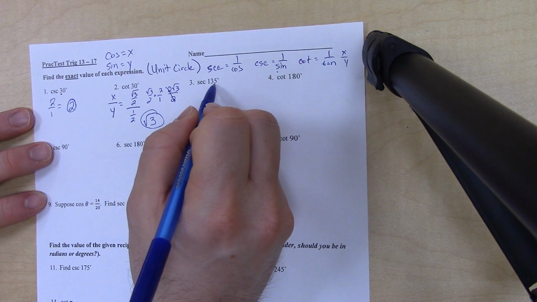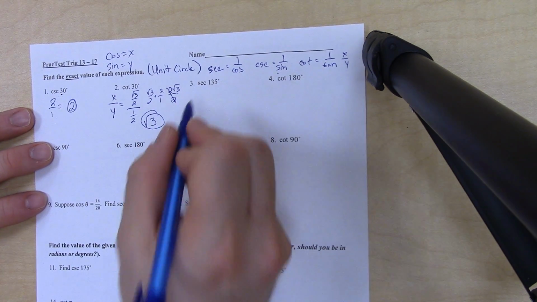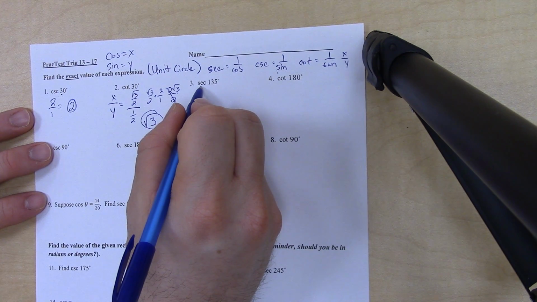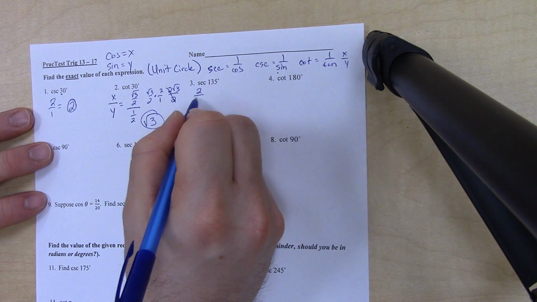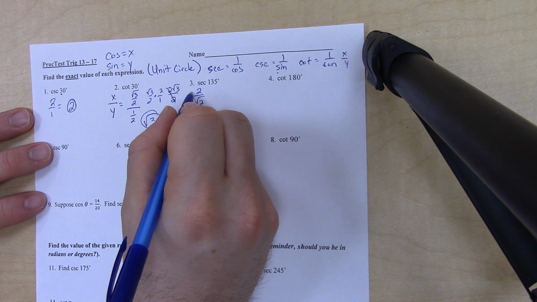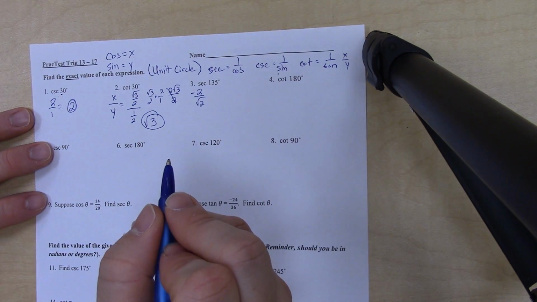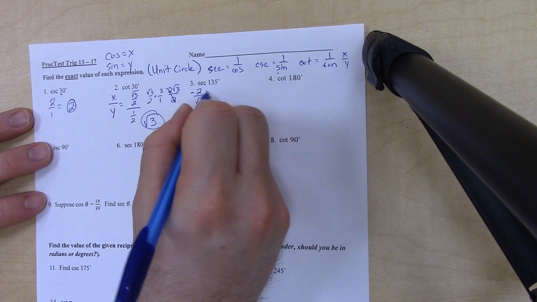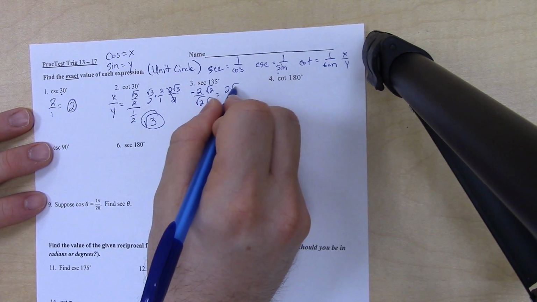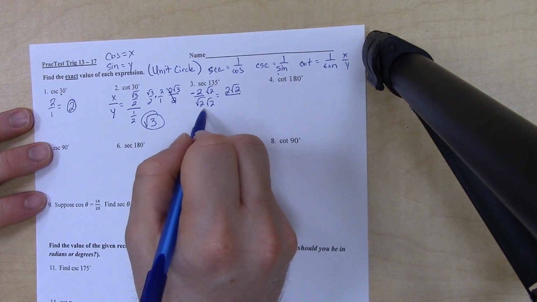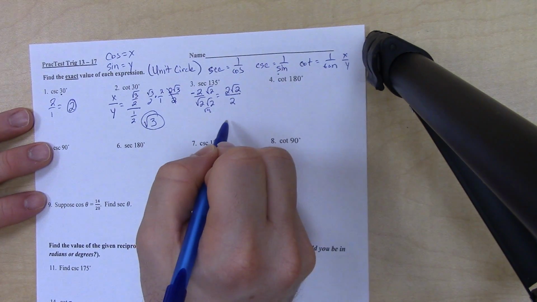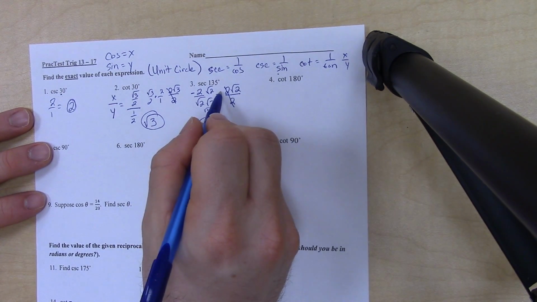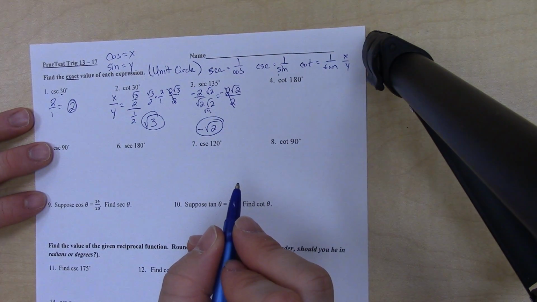Secant of 135. Go to 135 on your unit circle. You'll see the cosine value is negative square root of 2 over 2, because it's secant, so I just flip it. 2 over square root of 2, and I'm just going to put the negative sign here. It doesn't matter if I put it on top or on bottom. You should recognize that I can't have this in the denominator, so I do that square root of 2 over square root of 2 thing, and I get 2 square roots of 2 over the square root of 4, which is 2. Those cancel, and the answer is simply negative square root of 2. Okay, don't forget about that negative sign.